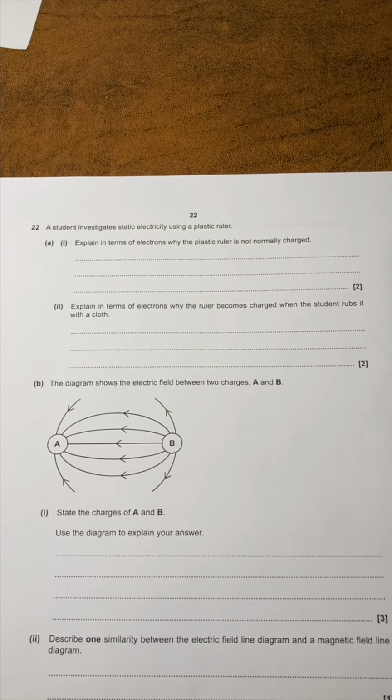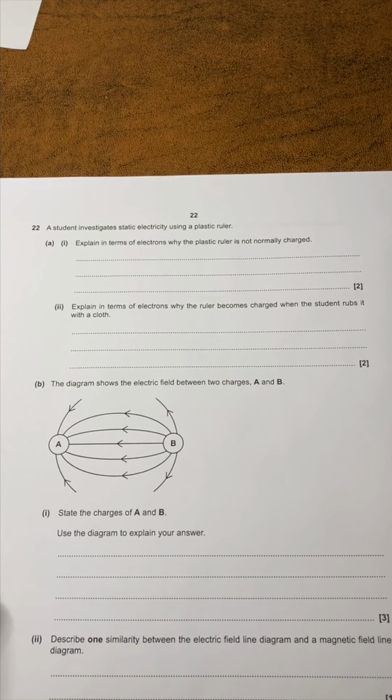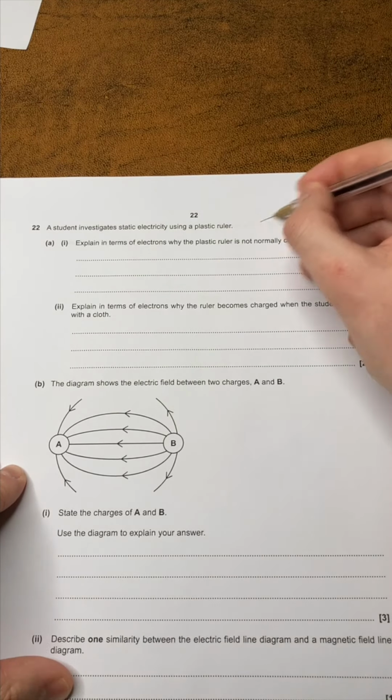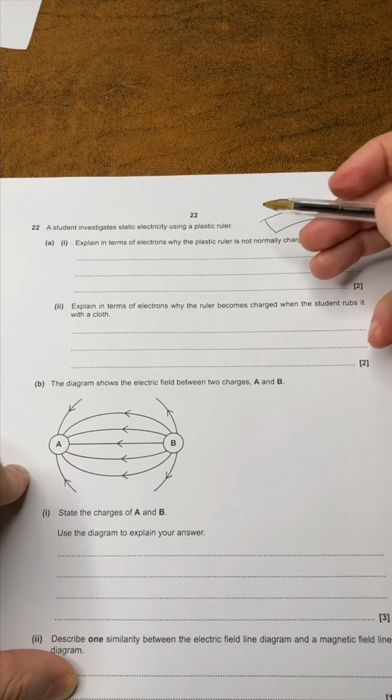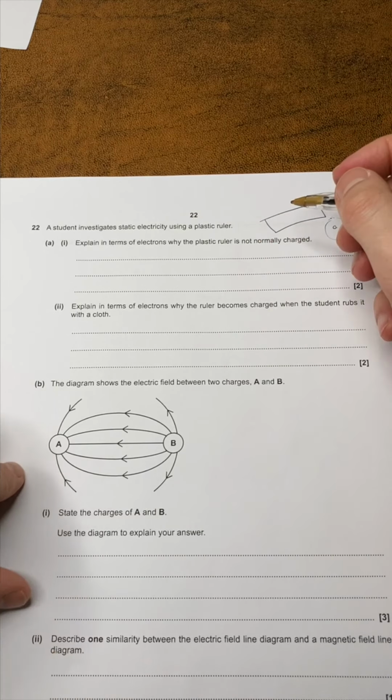Question 22A, Part 1. A student investigates static electricity using a plastic ruler. Explain in terms of electrons why the plastic ruler is not normally charged. Well, our ruler looks like this. If we look close enough, we'll be able to see the atoms that it's made of. And our atoms, according to the Rutherford model, is some positive charge in the middle, balanced out by some negative charge. So let's say something along the lines of that.